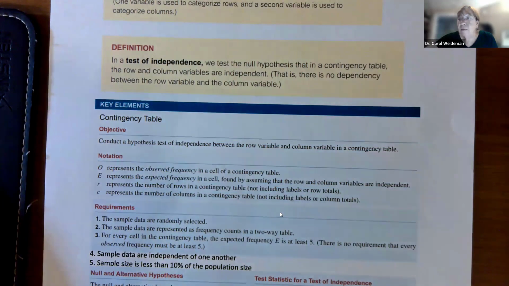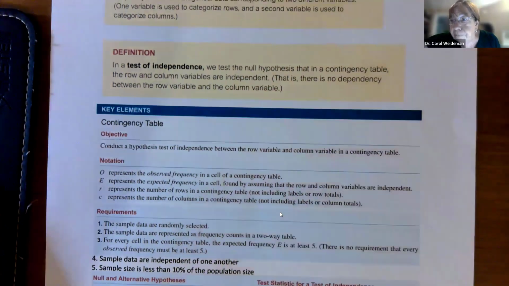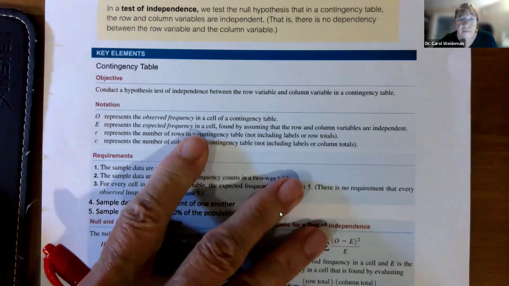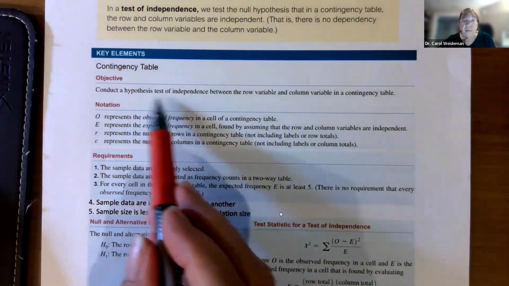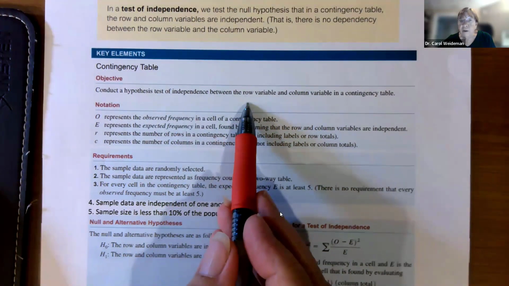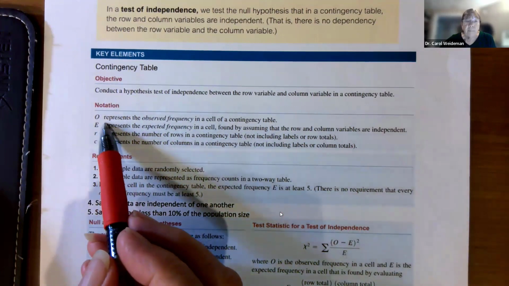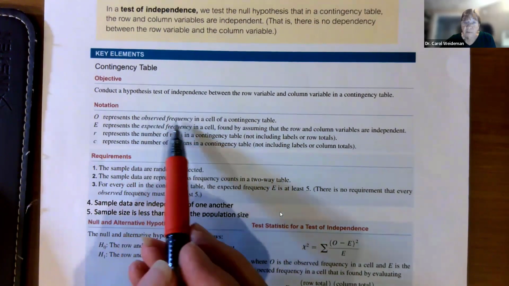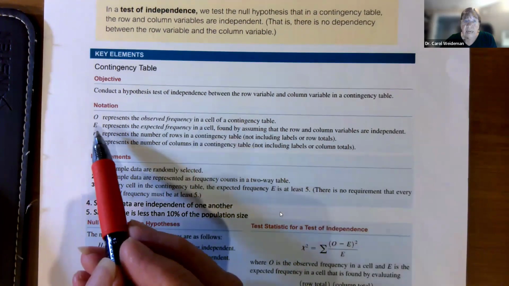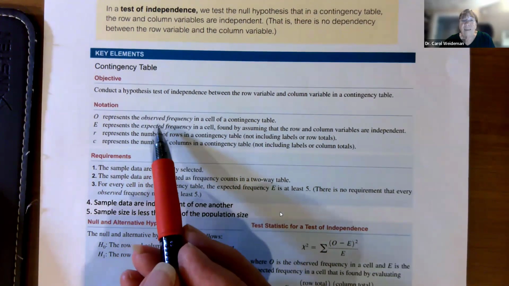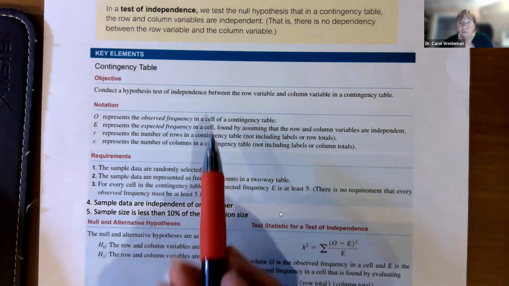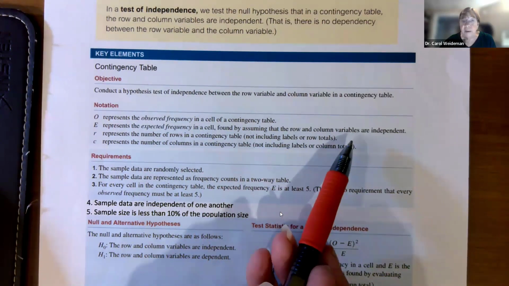So a couple of things for terminology that we want to talk about. We're going to conduct a hypothesis test for independence between the row variable and the column variable in a contingency table. So we're going to use capital letter O to be the observed frequency in a cell of the table, and capital E is what we expect to see in that cell, assuming the null is true that the row and column variables are independent.